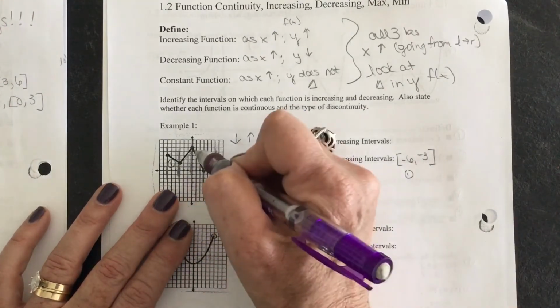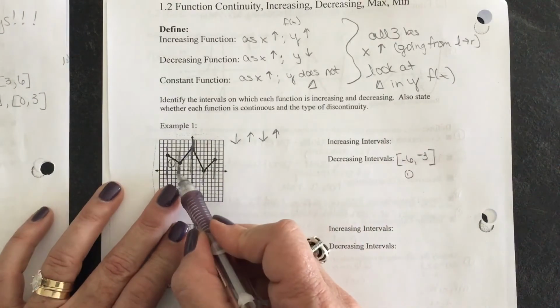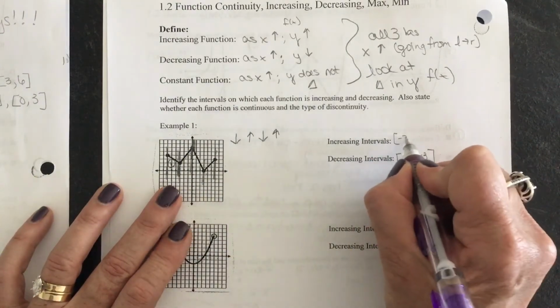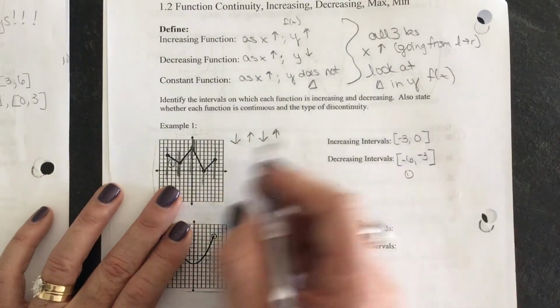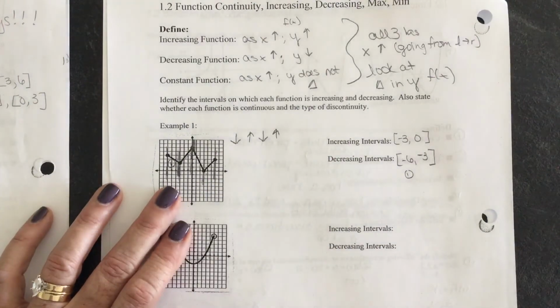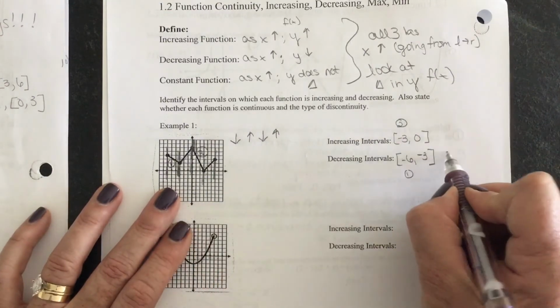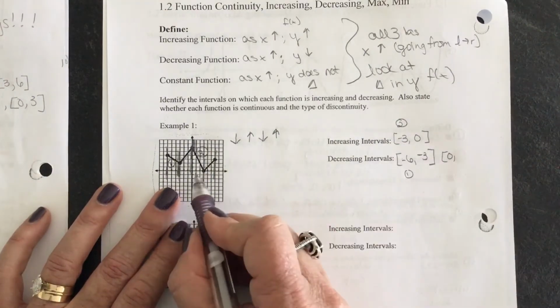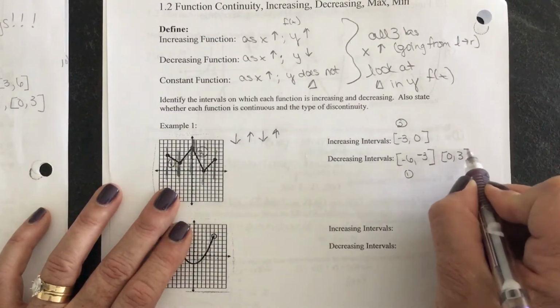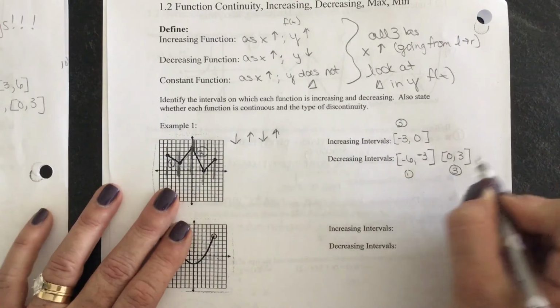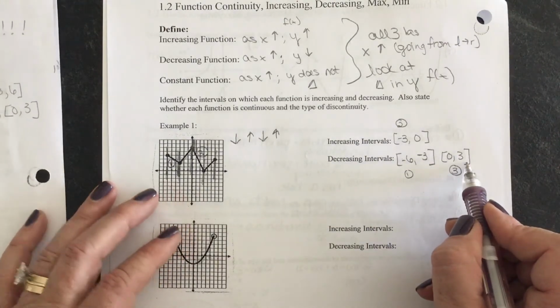The second interval looks like it is increasing. It is going, again, along the x-axis from -3 to 0. Both of those are inclusive. The third interval goes from 0 to, let's see, that looks like a +3. Again, that is inclusive, so I'm using brackets.